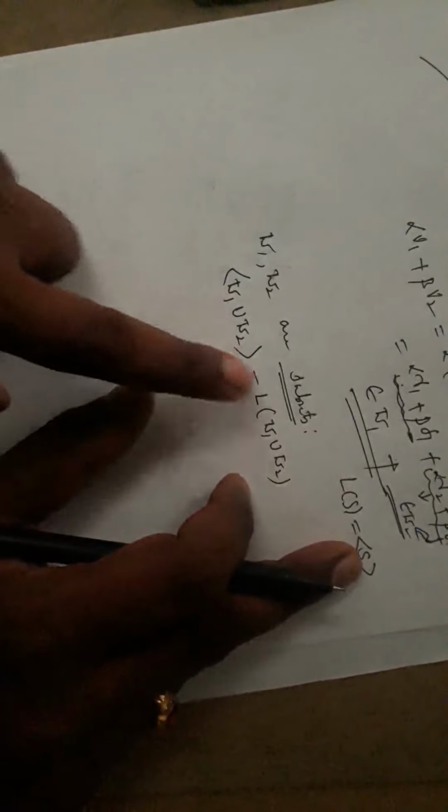L of S can be written like this also. This symbol stands for the set of all linear combinations, that is the linear span of S. So this stands for the set of all linear combinations of W1 union W2. If they are just subsets, it is nothing but L of W1 plus L of W2.